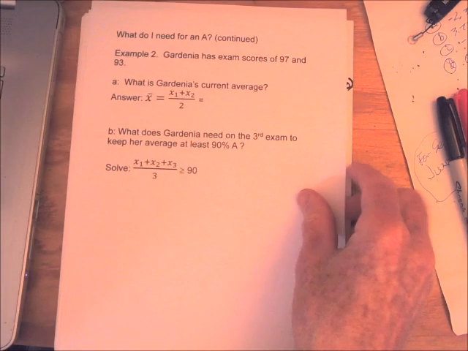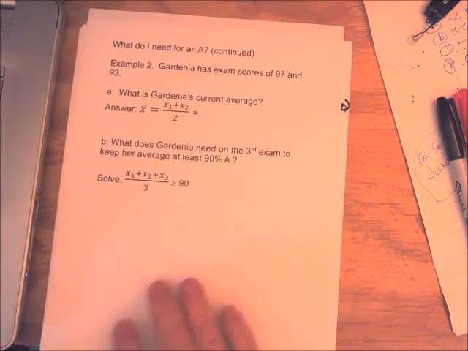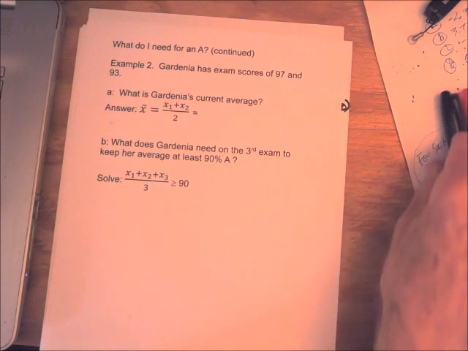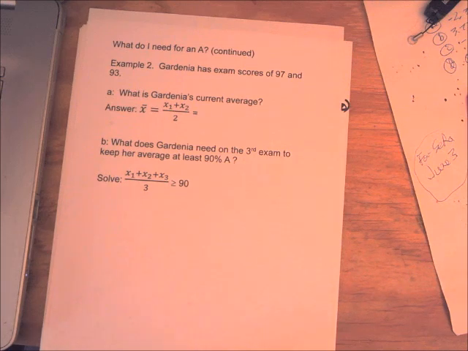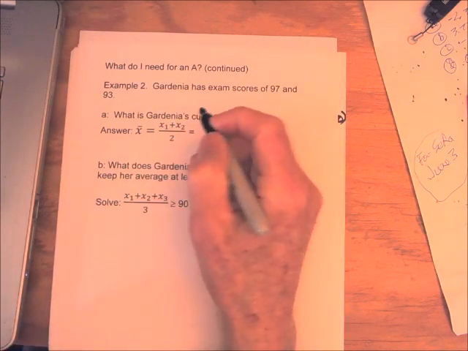Okay, so Gardenia has scores of 97 and 93. Gardenia already has an average that's more than 90, but she wants to keep her average above 90 with the third exam. So let's see what Gardenia's current average is.